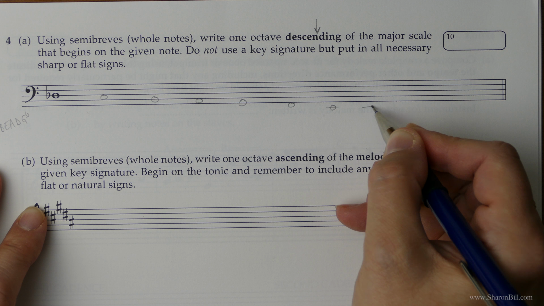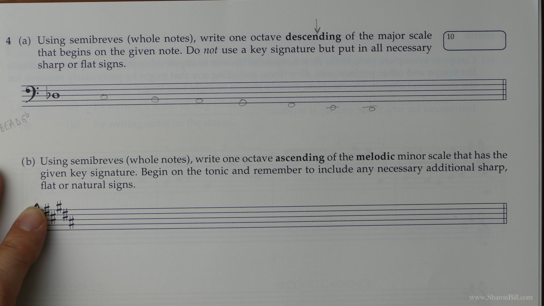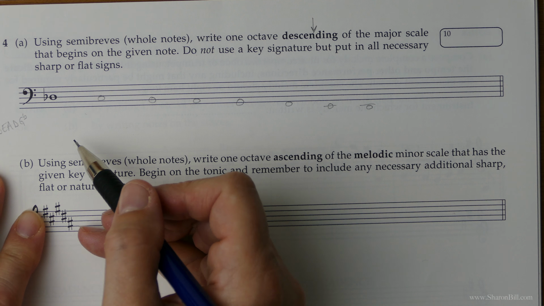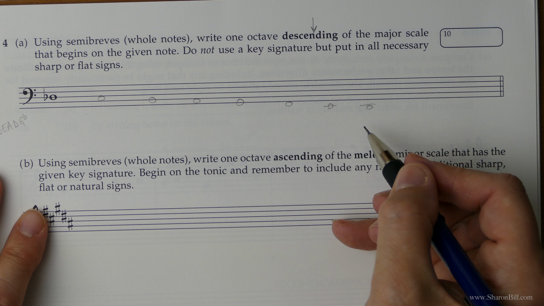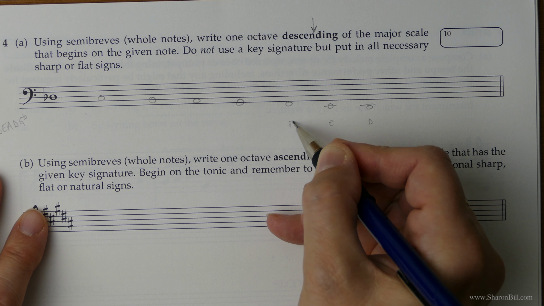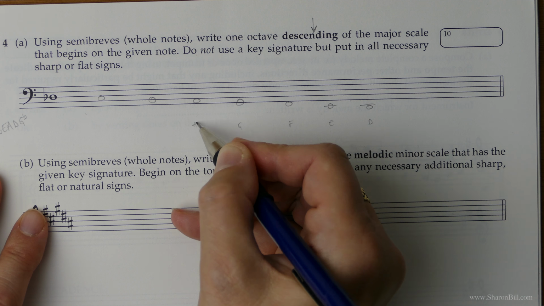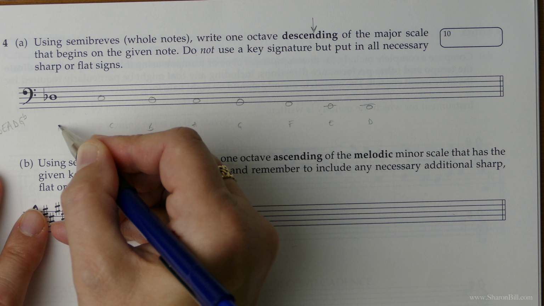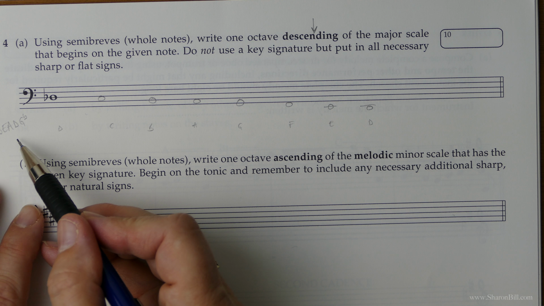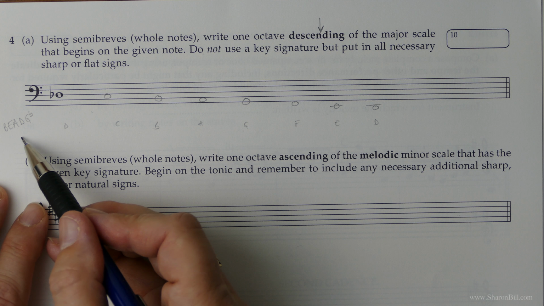line, space. Now if you're not very comfortable reading the bass clef, it depends what instrument you play and what you're used to reading, why not make life easy and just sketch out your letters: D, E, F, G, A, B, C, D. And now popping your accidentals next to the appropriate note will be easy peasy.